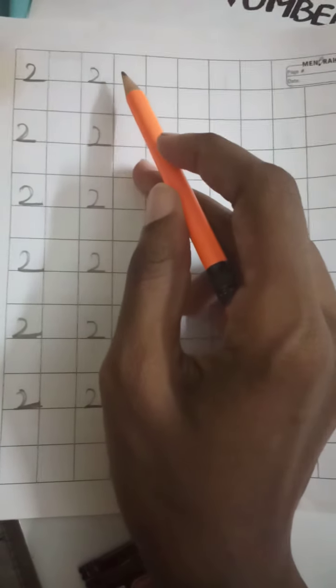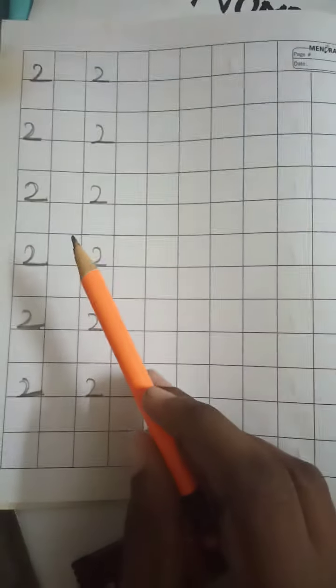So kids, for today's homework, you will write number 1 for 1 full page and number 2 for 1 full page. Thank you kids.